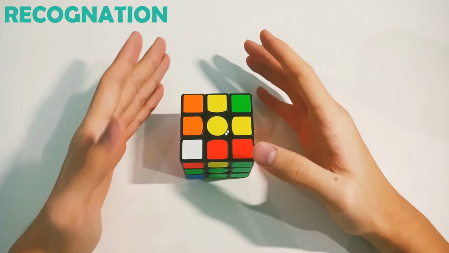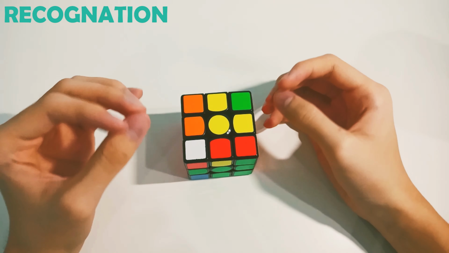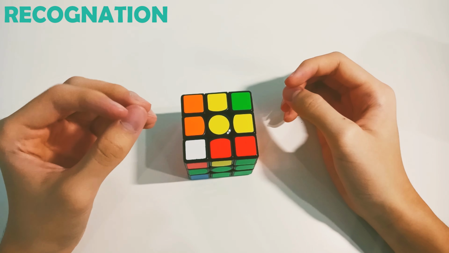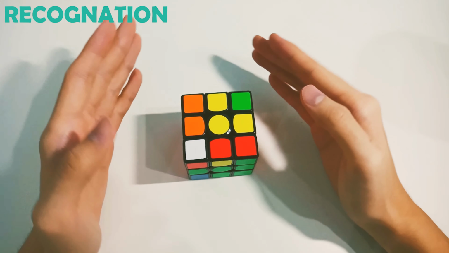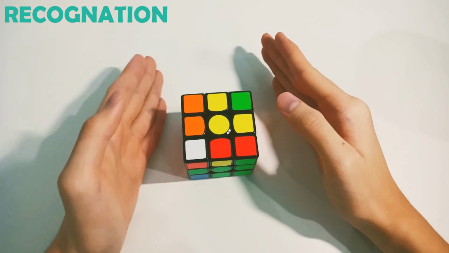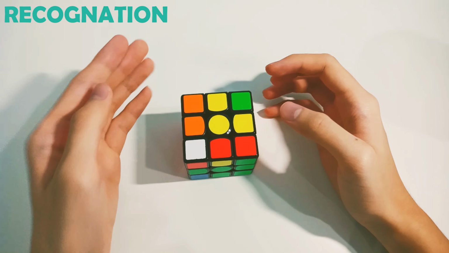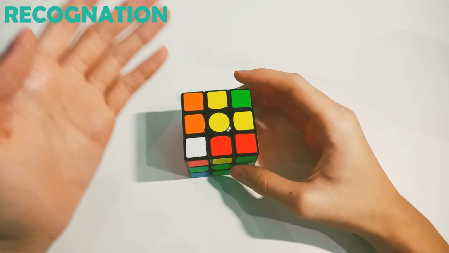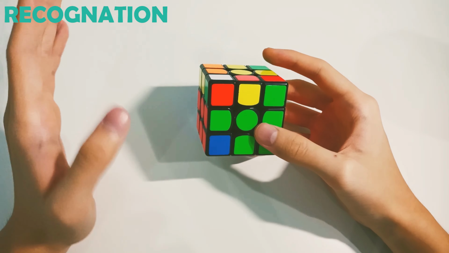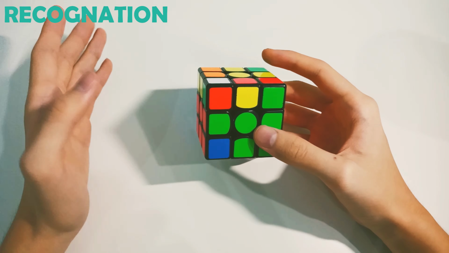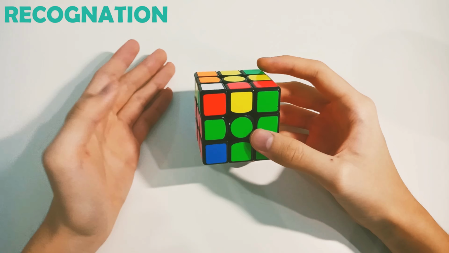So the third method is recognition. What do I mean by recognition? As we do F2L, we need to put our focus and our fingers on the first parts and the first moves as well, which means we need to do the F2L in 8 seconds or below 10 seconds. We can do that because recognition is probably the most important part in this kind of situation.